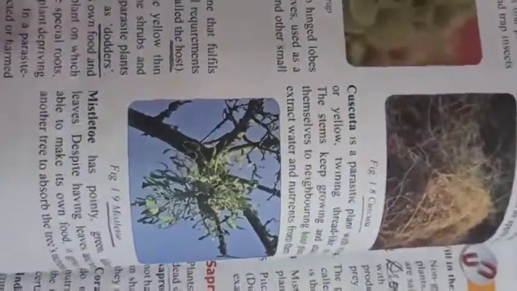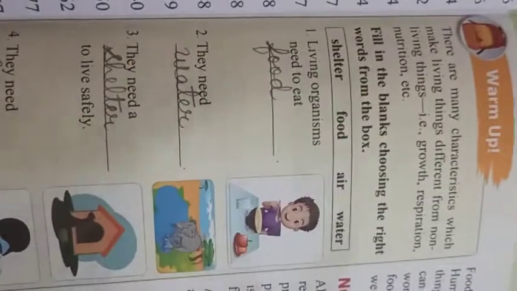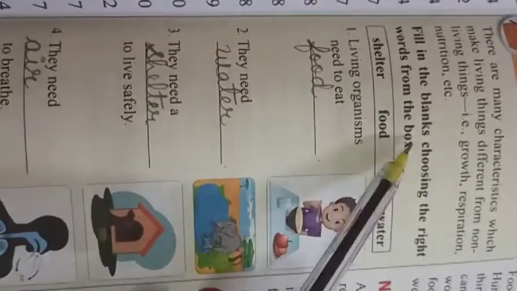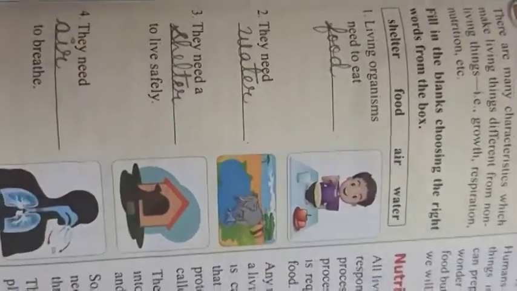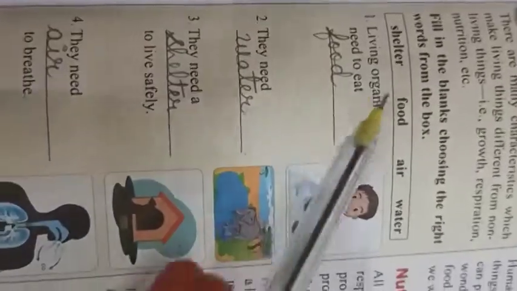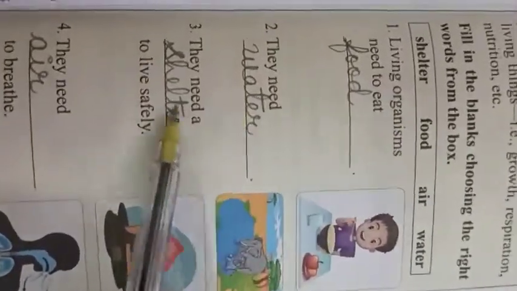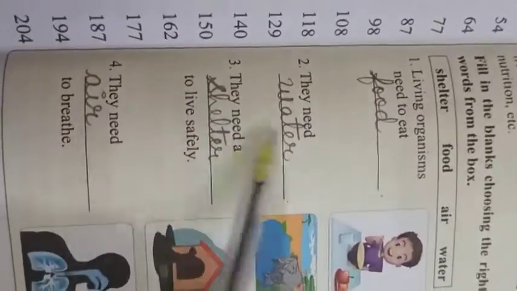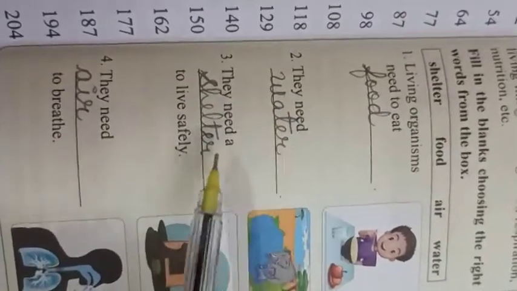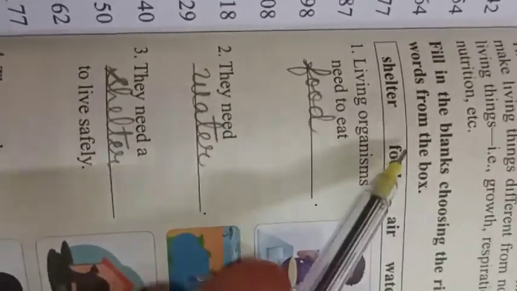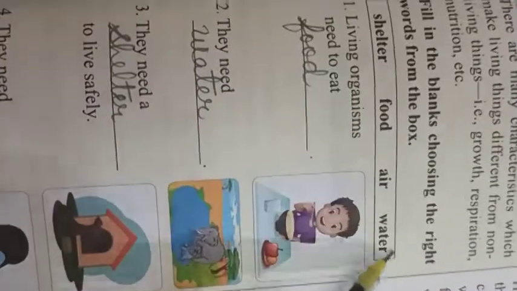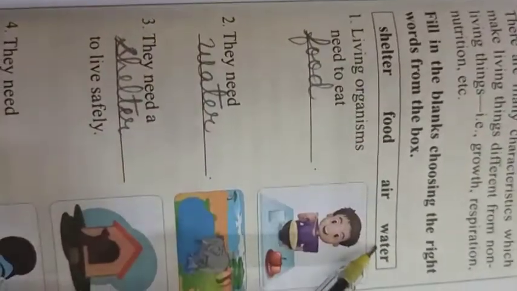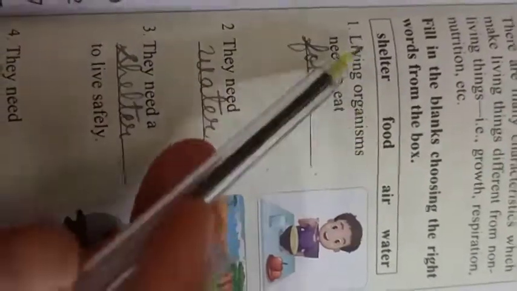today we study the exercise part. So children, let's start from the first page of this chapter. I have already explained in the first class of this chapter that here also they have written fill in the blanks, in which they have given a box of 4 words.